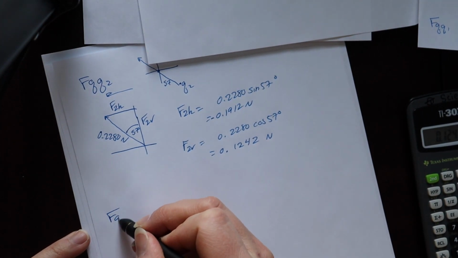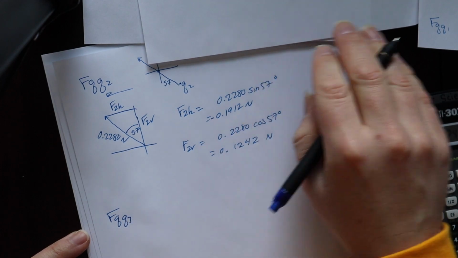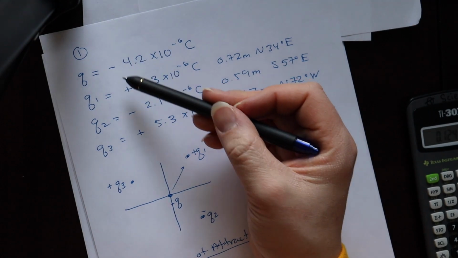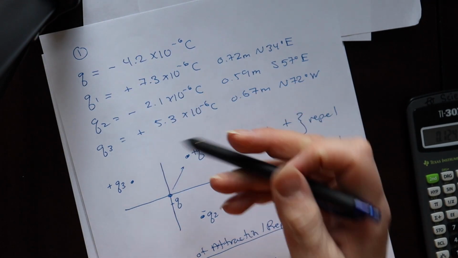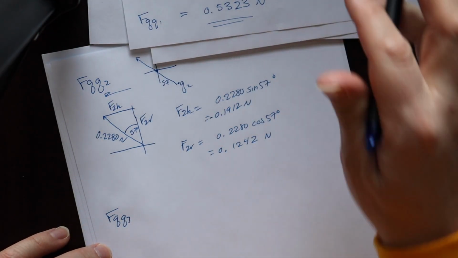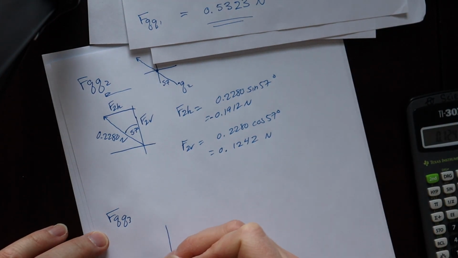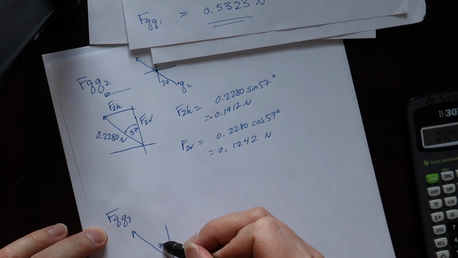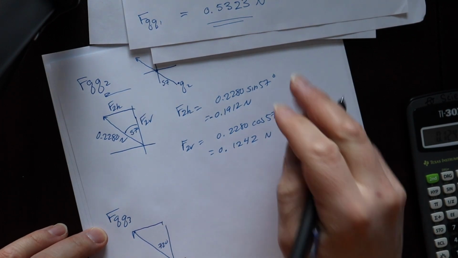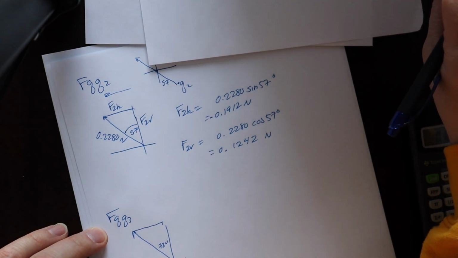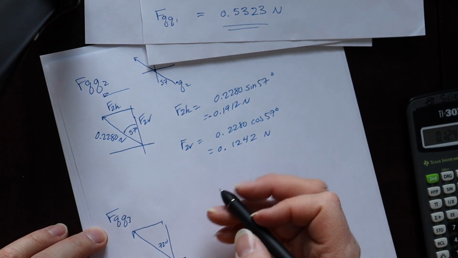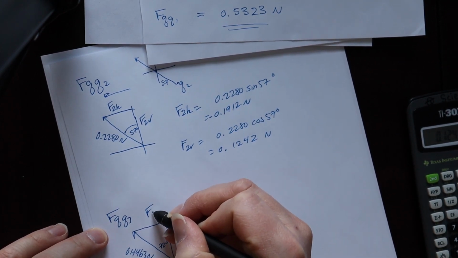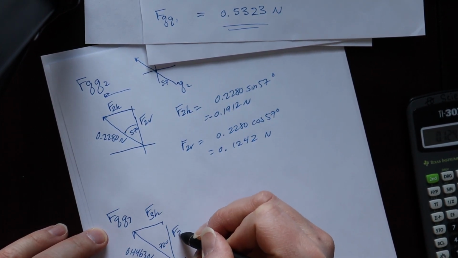All right, last one. So the force between Q and Q3. If I look back at my original diagram, Q3 is positive, Q is negative, so it's going to be attracted to Q3, so we don't have to do anything fancy there. So it is going to pull it into this quadrant as well, and it is north 72 degrees towards the west. The magnitude of the force was 0.4463 newtons. So we have the force from 3 horizontal, force from 3 vertical.